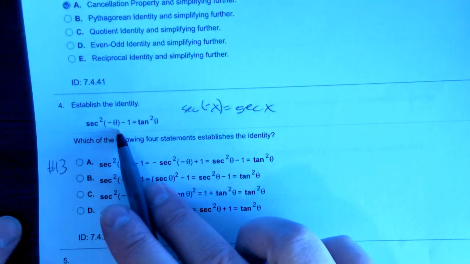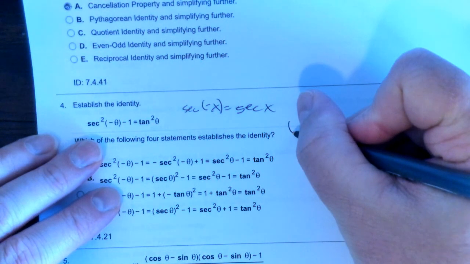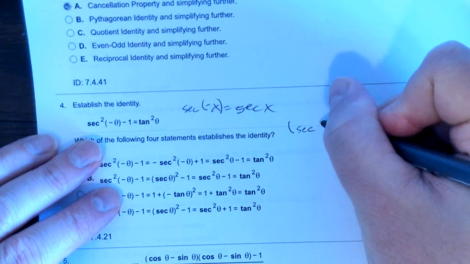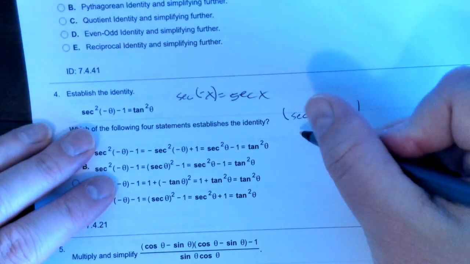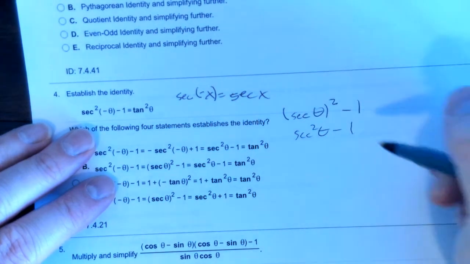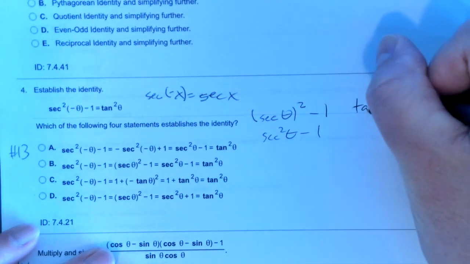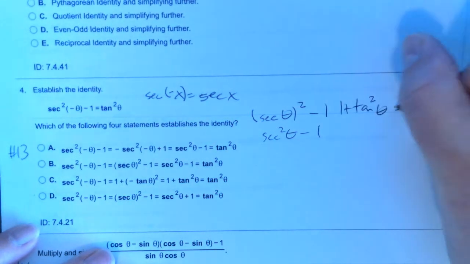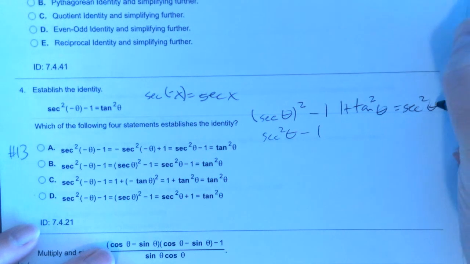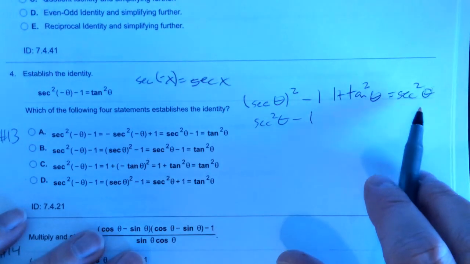So then this changes to just secant theta, or secant theta squared. And we can rewrite that like this. Then your tangent Pythagorean identity looks like this: 1 plus tangent squared theta equals secant squared.